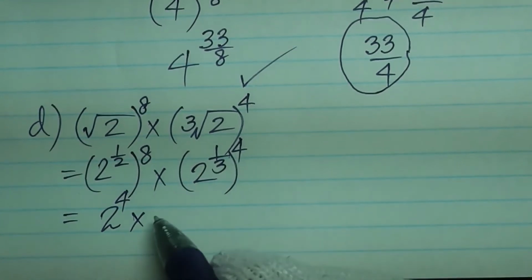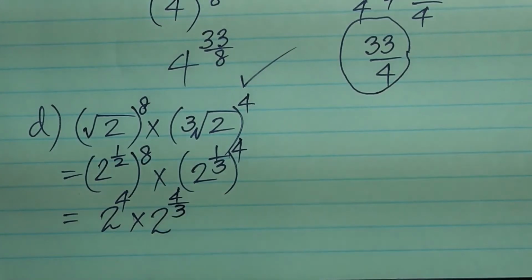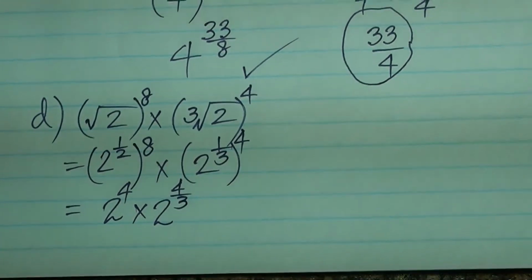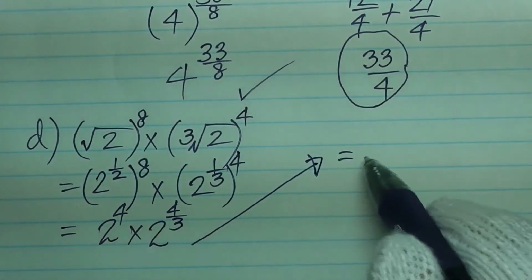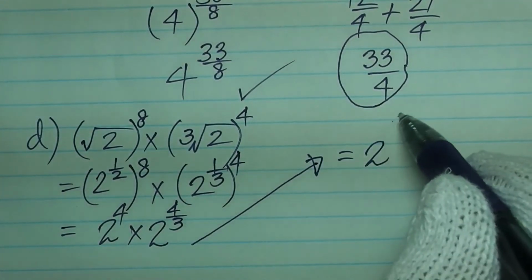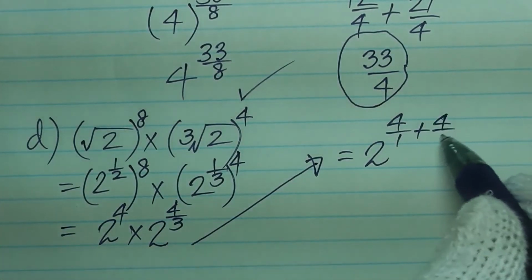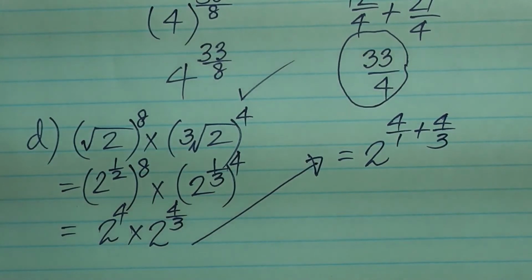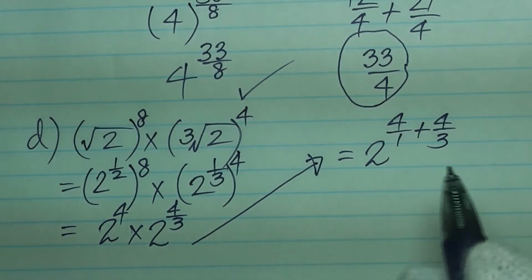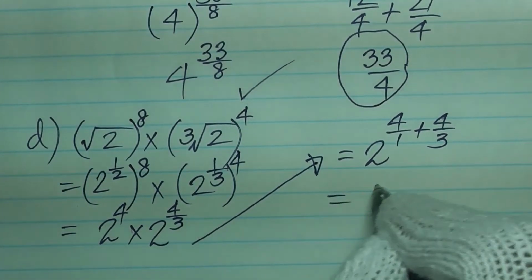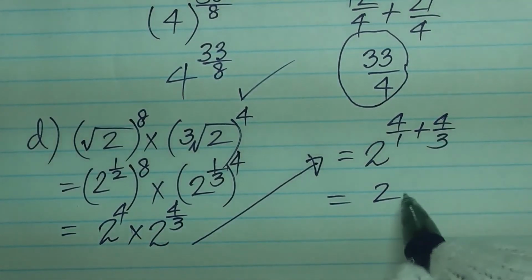One over 3 times 4 is 4 over 3. When I add those two, I've got 2 to the 4 over 1 plus 4 over 3. This 4 over 1 is really 12 over 3. So when you add those, you're going to get 2 to the exponent 12 over 3 plus 4 over 3.